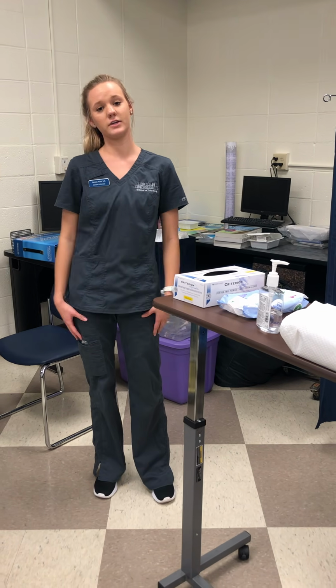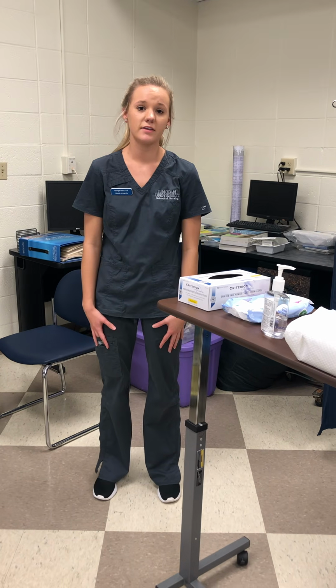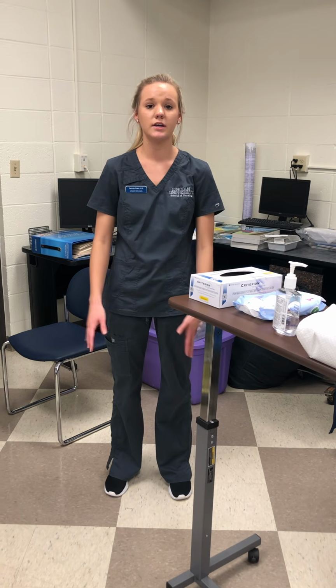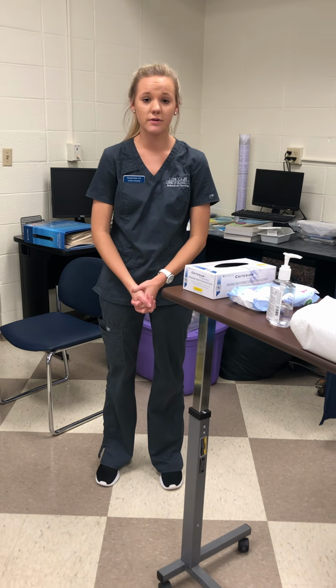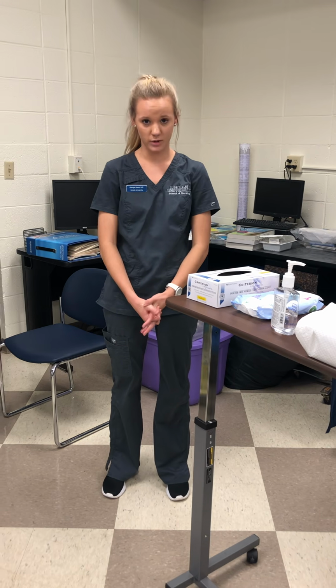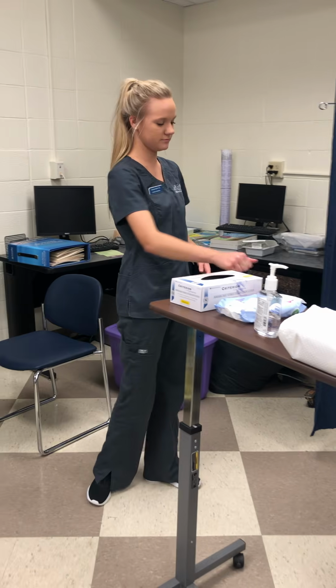So beforehand, I want to make sure that I assess for a physician's order to place the catheter and the catheter size, as well as assessing my patient's condition, last void time and amount, as well as any allergies my patient might have, especially to latex or betadine, because those will be used. So I'm going to go ahead and get started here.